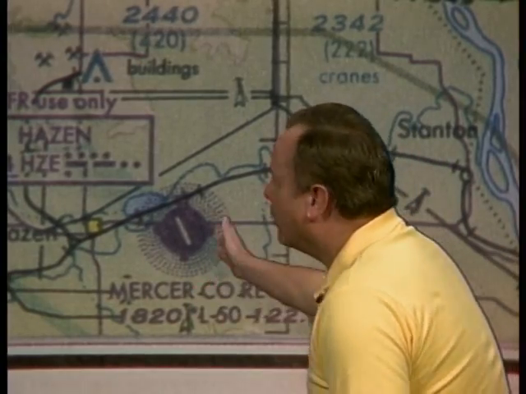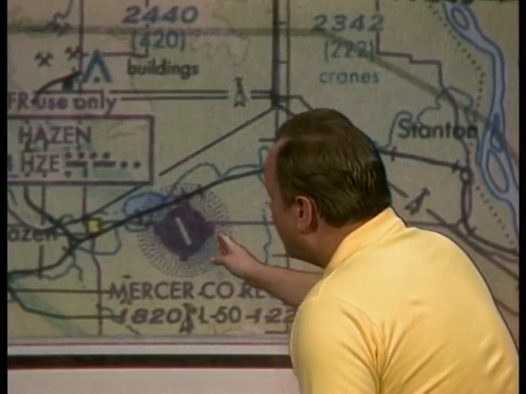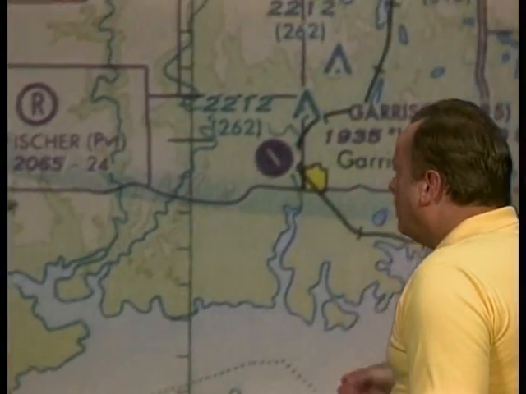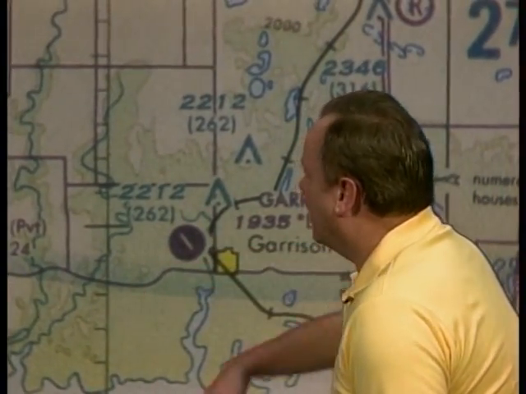The reason I say supposed to have fuel is the FBO could always be out of fuel. They might be closed for the day or something of that sort, but they're supposed to have fuel service, and that's what those tick marks are all about. We looked at Garrison Airport earlier. Garrison Airport didn't have those tick marks, so you couldn't count on getting fuel there.